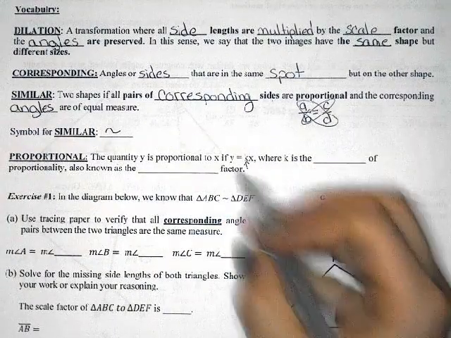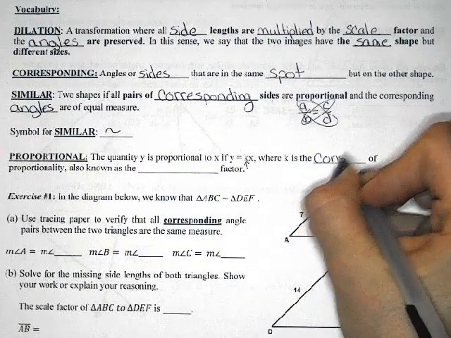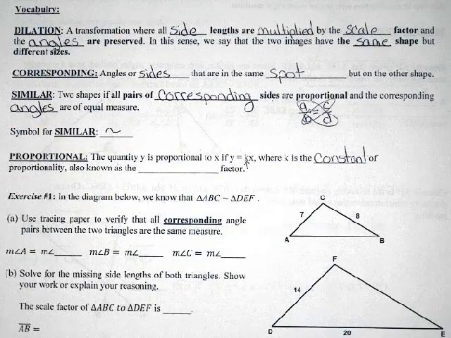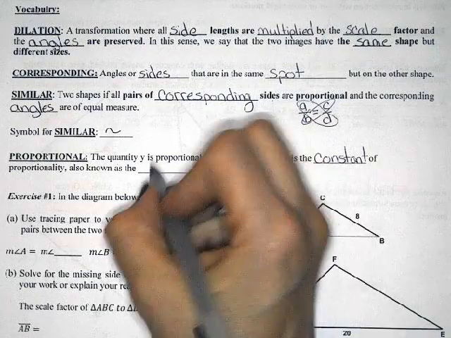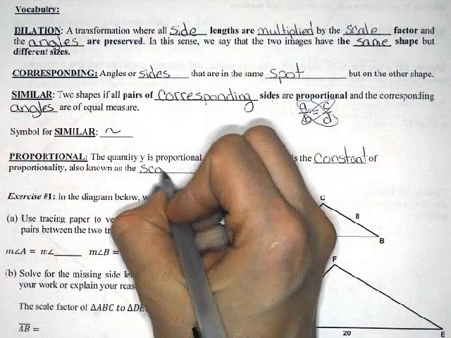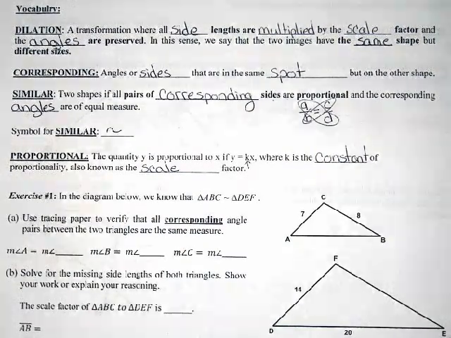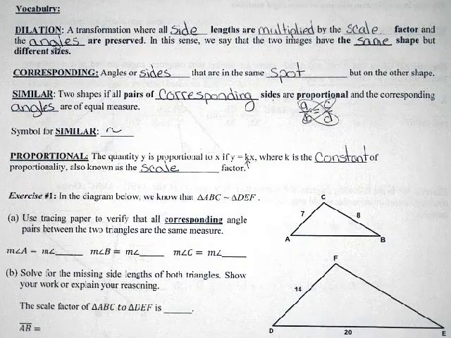Well, K can't change, and that's what we mean by constant. It means that we're going to multiply all the sides by the K. We also call this a scale factor. It's what makes our image bigger or smaller. Okay, so we're going to take all of these words and tie them into our lesson today.